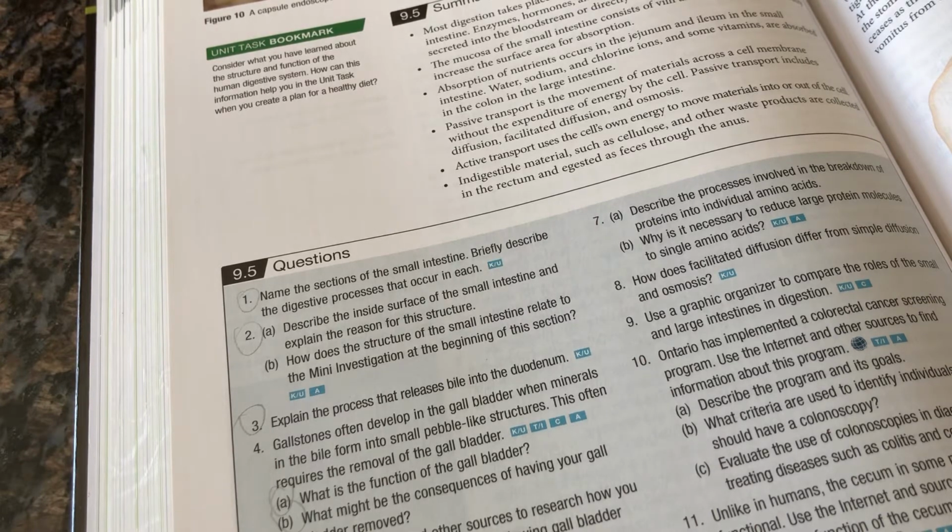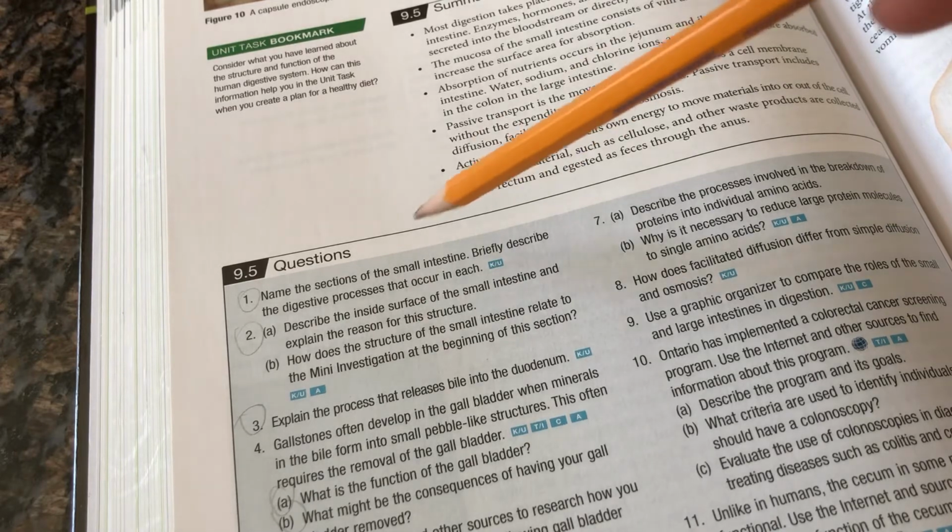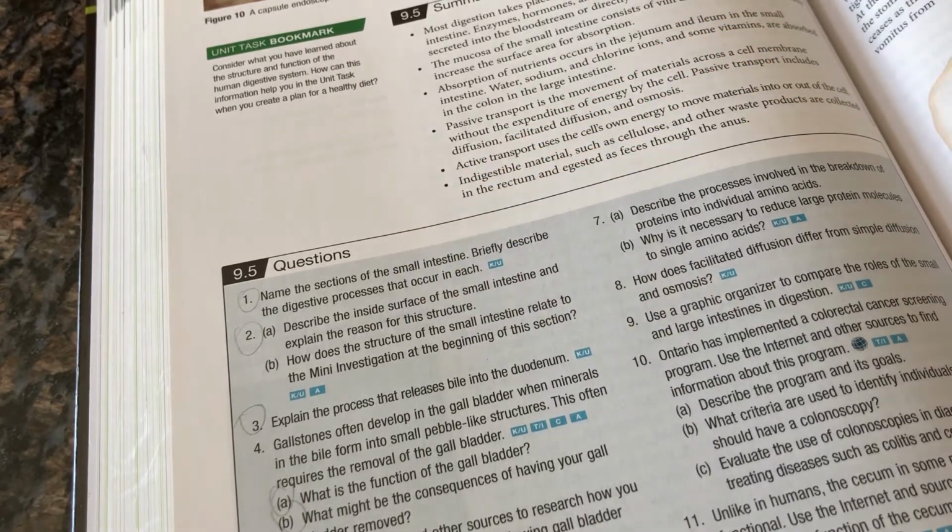And we get that baking soda-like solution there to neutralize stomach acid. Then in the jejunum, you get a lot of chemical digestion, so those enzymes are going to be at work. And then in the ileum, you're going to have lots and lots of absorption.